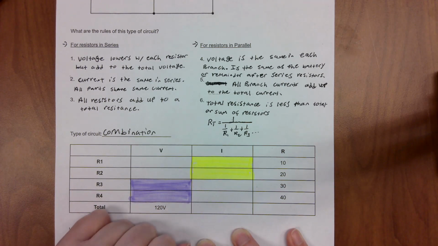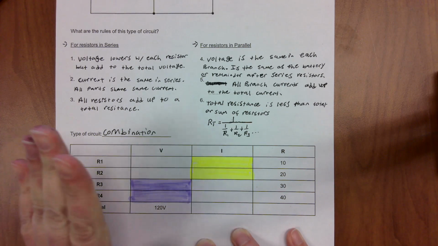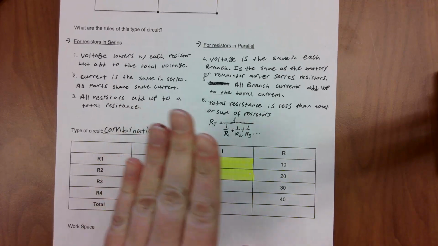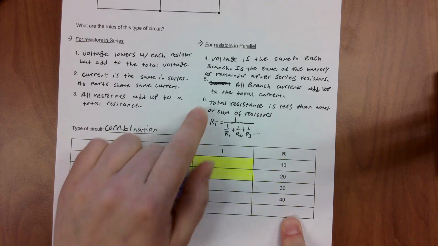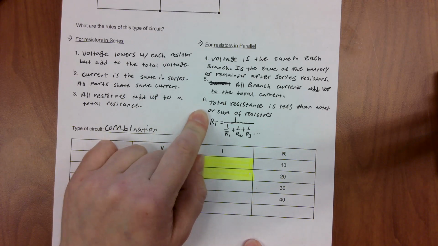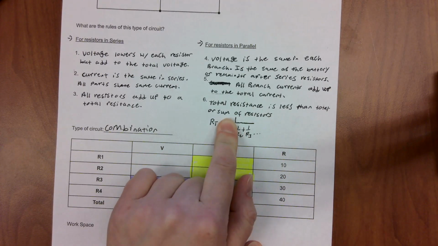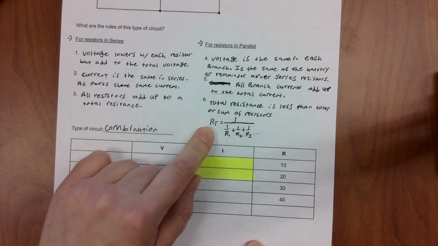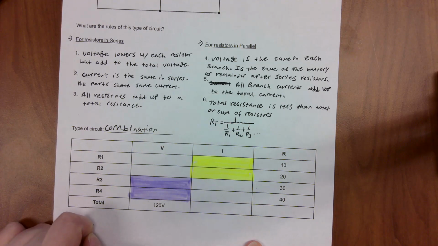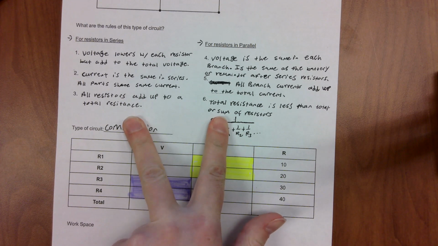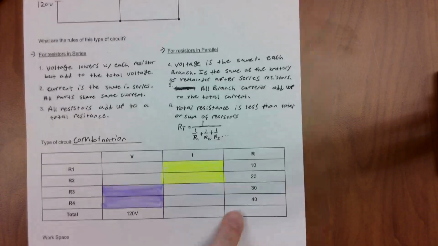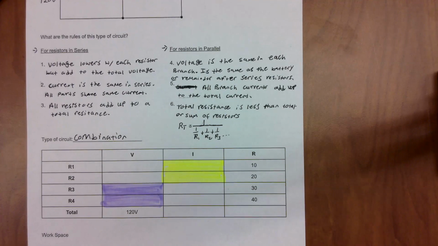So we can't do anything with current here yet. So we can't do anything with voltage, can't do anything with current. That leaves resistance. And with our 6, total resistance is less than your total or sum, and uses this equation.